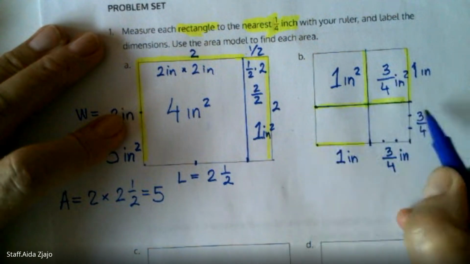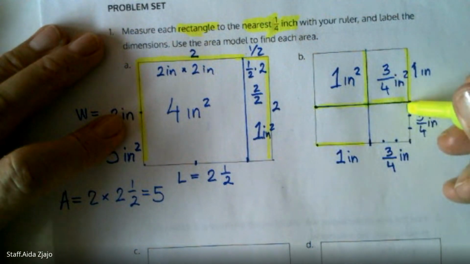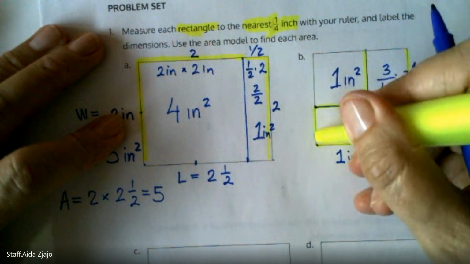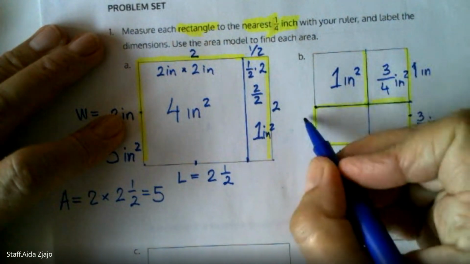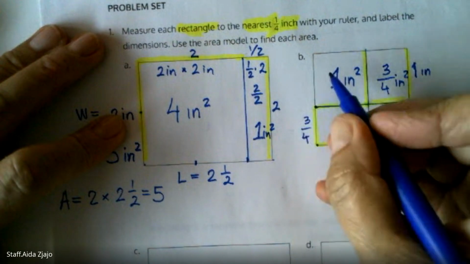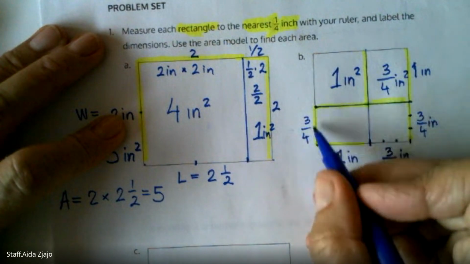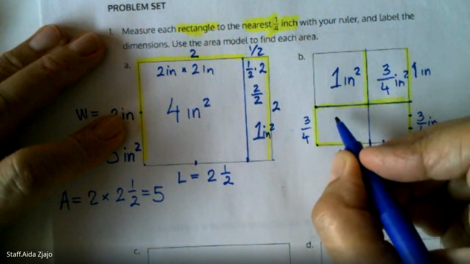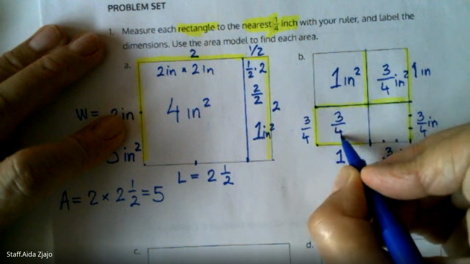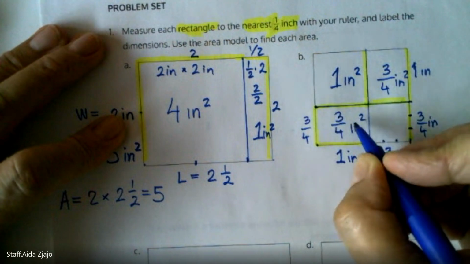This here is 3/4, so is this 3/4. 3/4 times 1 is 3/4 square inch.